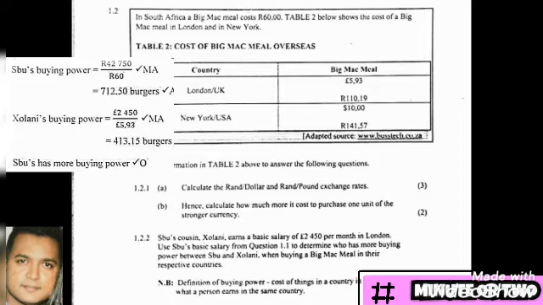So we take 42,750 and we divide it by 60, and we realize that Spoo can buy 712.5 burgers. So this is basically the operation we have so far, and we're going to apply the same thing for Olani. Now coming to Olani, we see that they mentioned that his basic salary will be in pounds, but it's 2,450 per month.